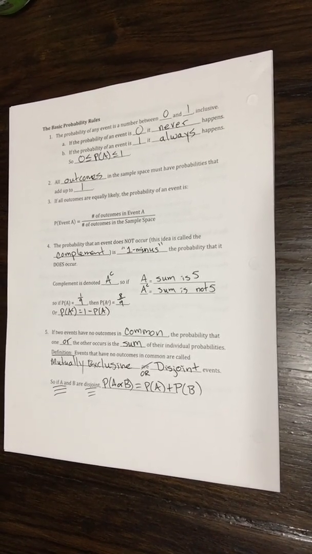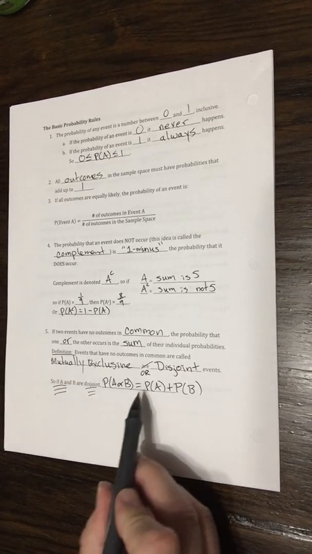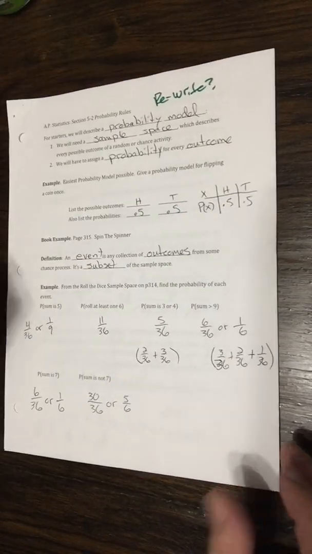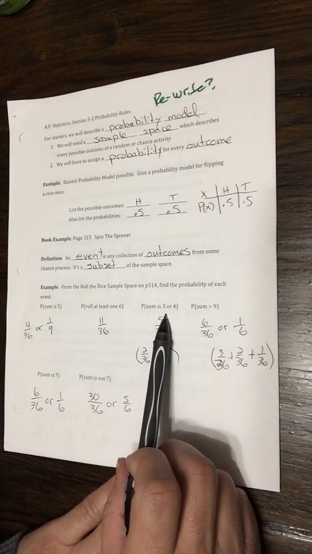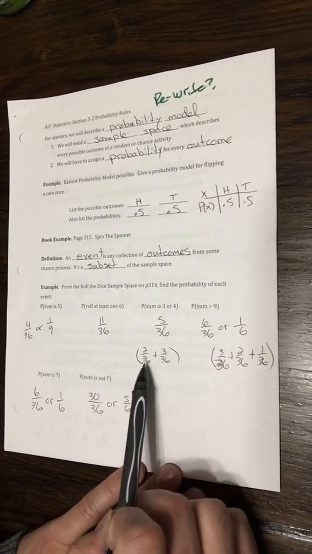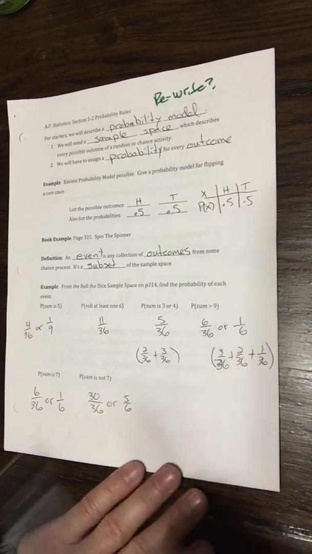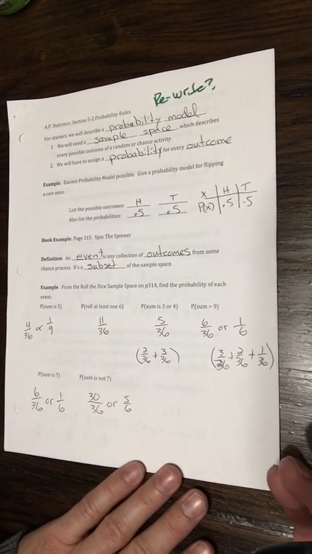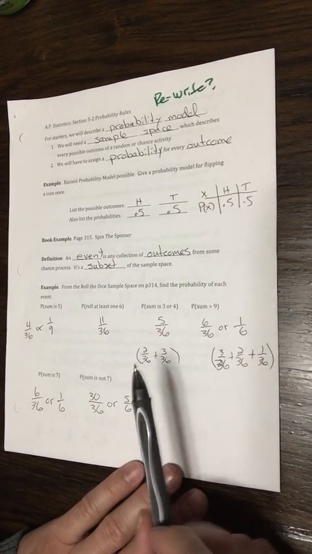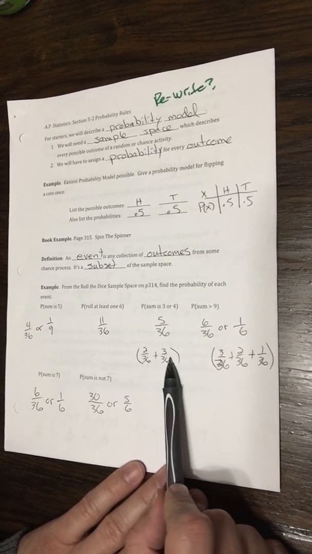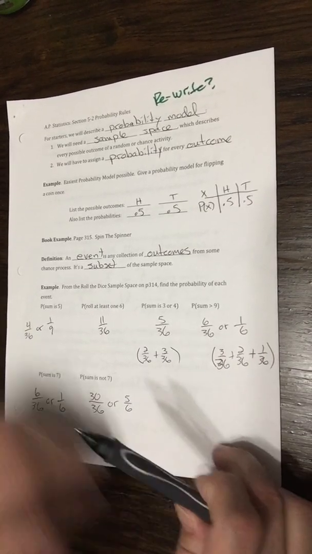But I'm going to go back a page, and I'm going to show you that we already used this. You ready for this? The probability that the sum was a 3 or a 4. Well, 2 of them were 3, and 3 of them were 4. And you can't possibly roll the dice and somehow get a 3 and a 4 at the same time, right? So what we did is we found the 3s and we found the 4s, and when we added them, we got 5 out of 36.